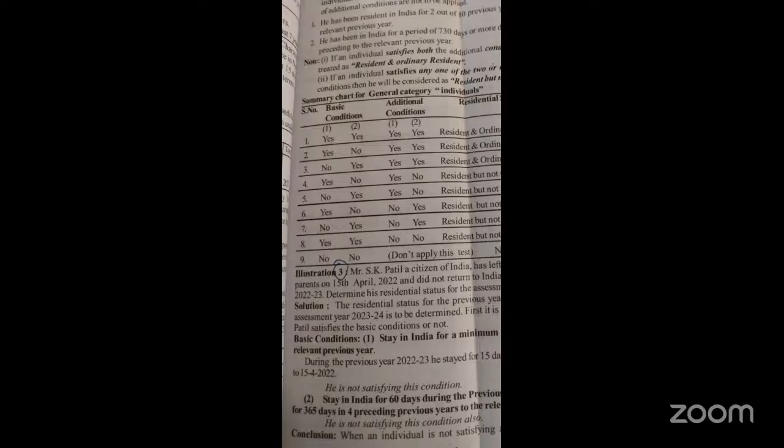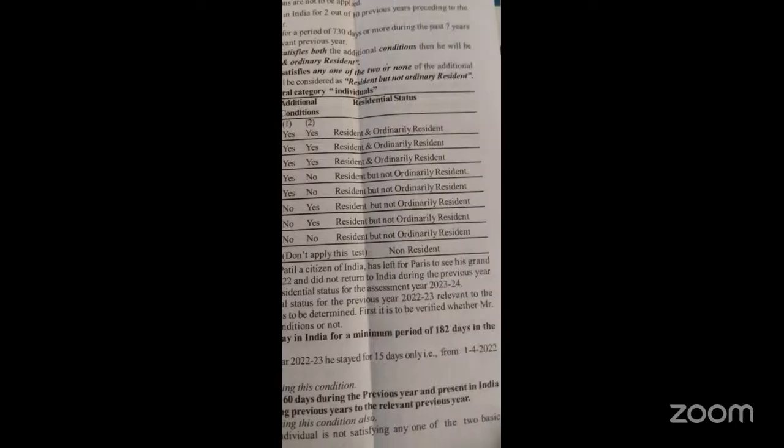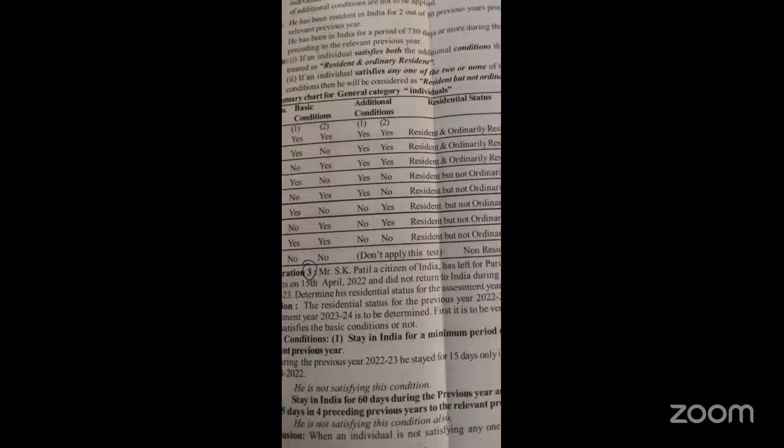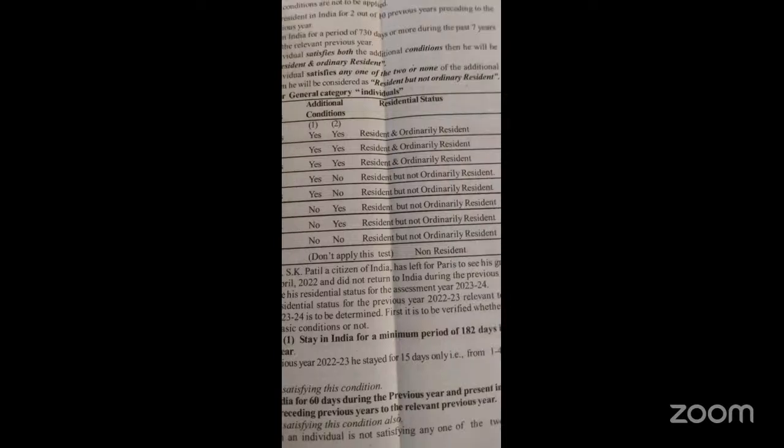In that case also resident but not ordinary resident. And the sixth point, same, he satisfied one of the basic conditions and only one of the additional conditions. Also resident but not ordinary resident.